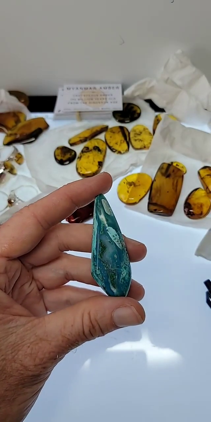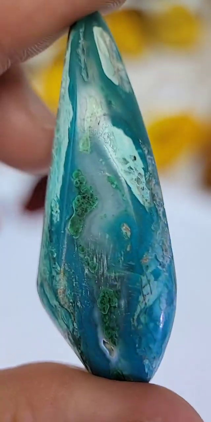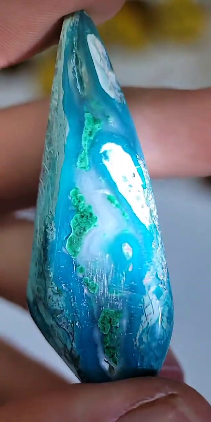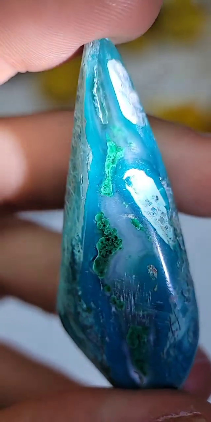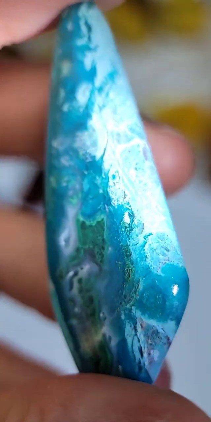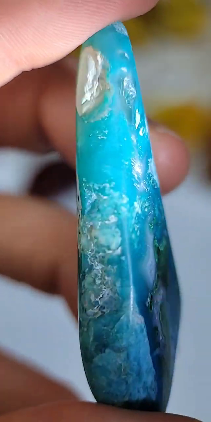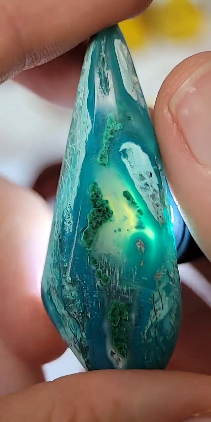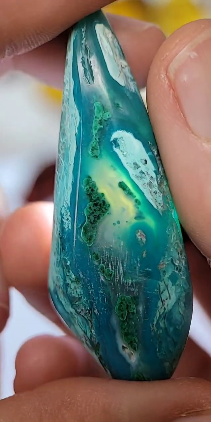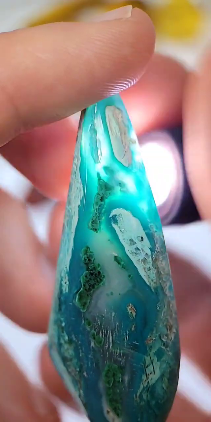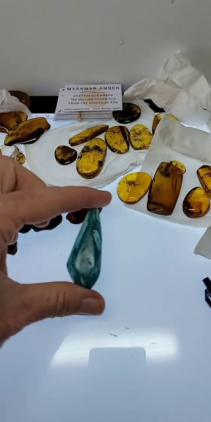Let me put the close-up camera there. So Jason polished this one by hand. Yeah, ooh. The green that you see in it is malachite. There's agate, and then there's what we like to call chrysocolla, but it's a copper base. But when it turns into that, what you're looking at right now, we call it gem silica. Gem silica. All right. That one's at 80.